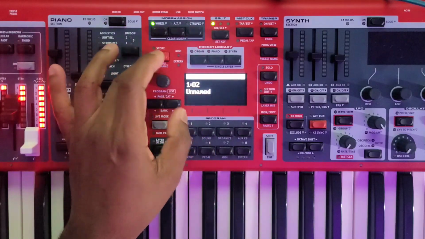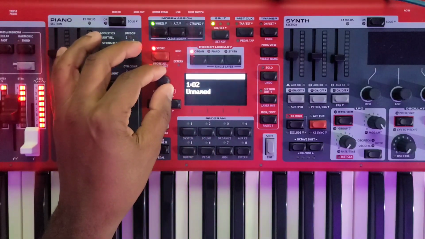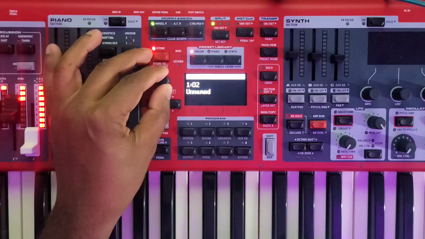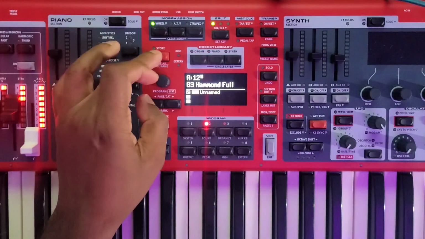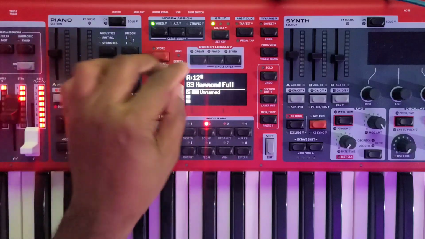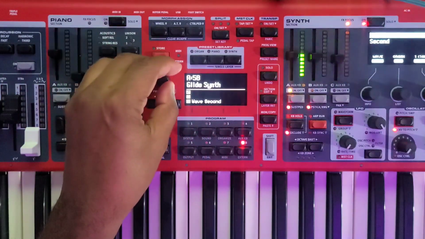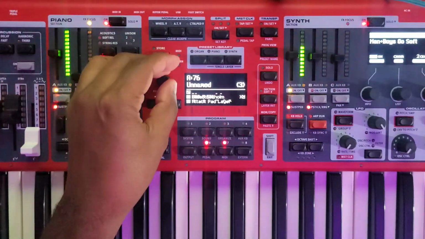We're just going to call this unnamed. You will have the capability of storing it over another patch. So in this case, we have B3 full, but we're just going to store it here as unnamed. And what I'm going to do is actually go into a separate empty program and show you what I mean.